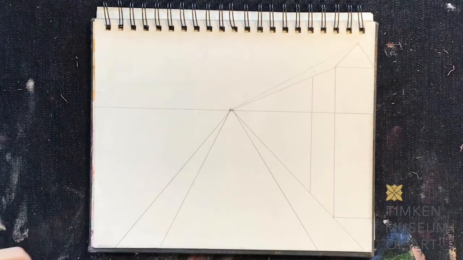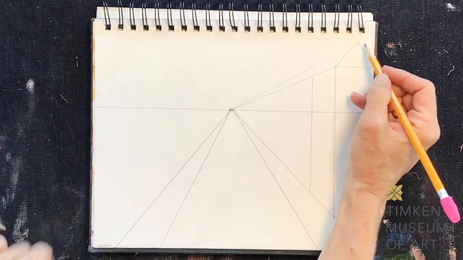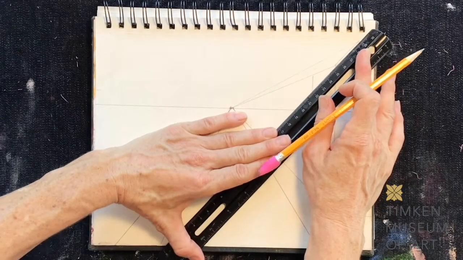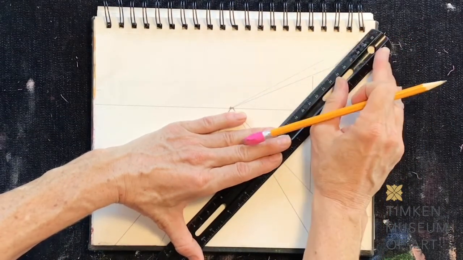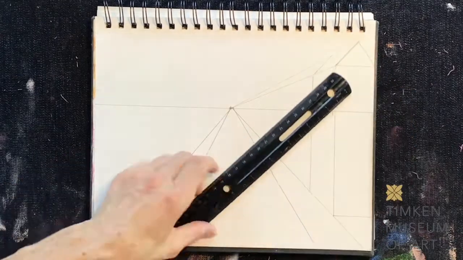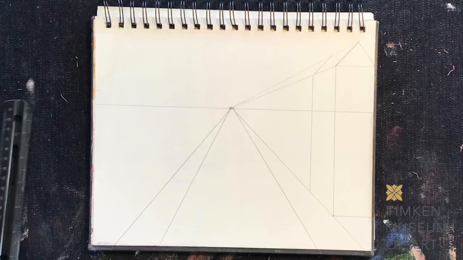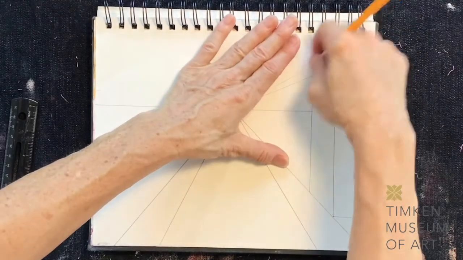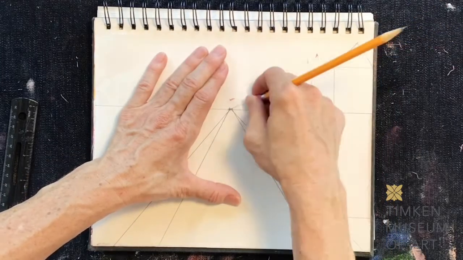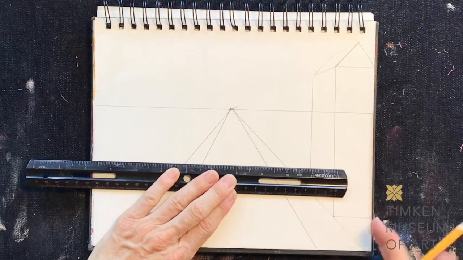Then take the ruler, line it up with the top of the triangle and the vanishing point to create another diagonal line. Next, connect the top 2 diagonal lines with a diagonal line that's parallel to the left side of the triangle you drew. Next, erase away all those extra lines so it doesn't confuse you later. Next, we're going to go for the second building.